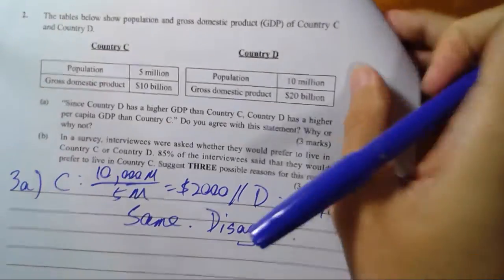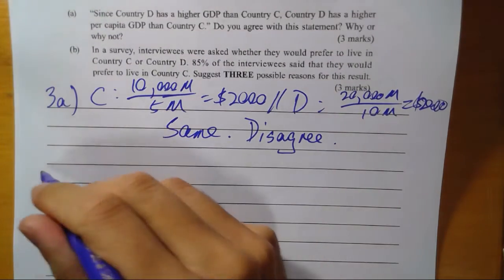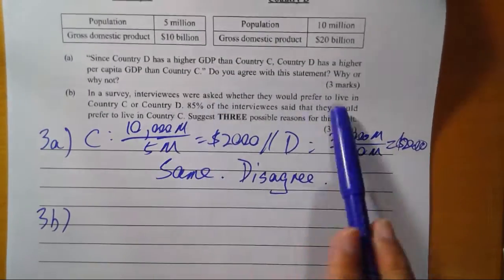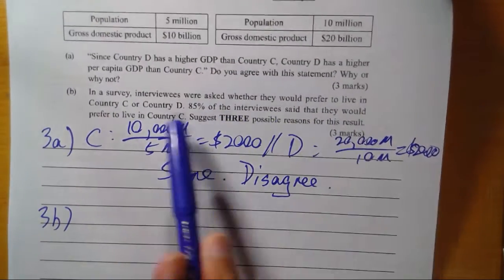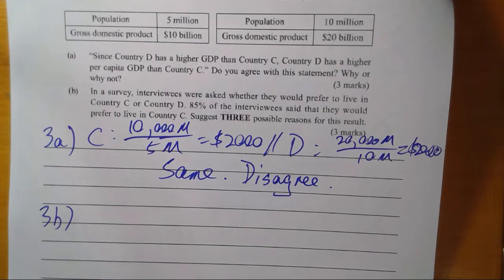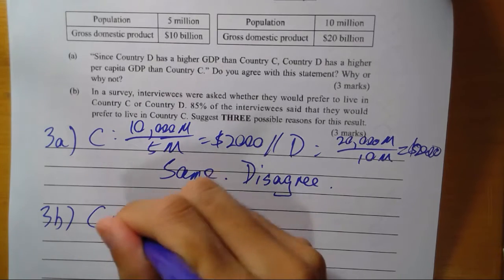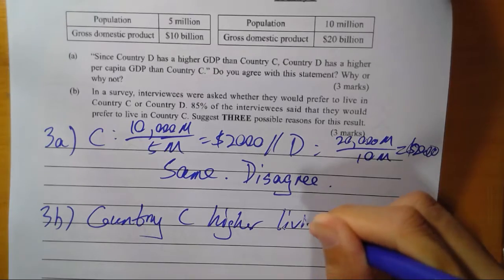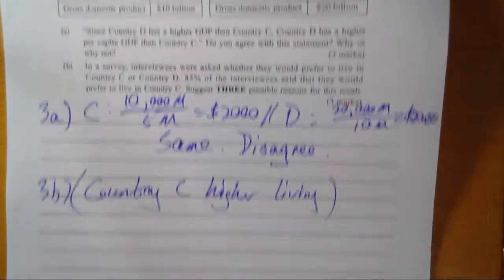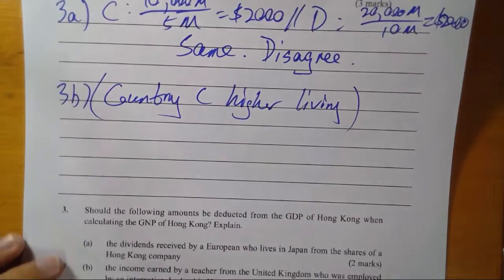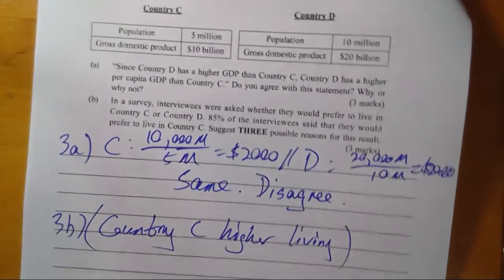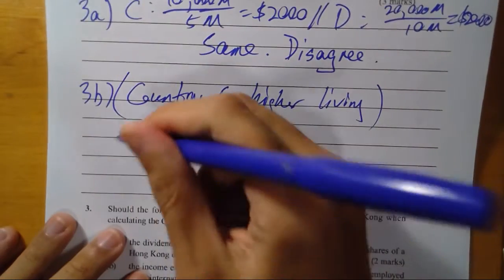This one is really just maths. OK, now 3B. A survey asks, most people would actually want to live in country C. We need to suggest 3 possible reasons. Why country C? It means that country C has a higher living standard, right? This is what we know. Then think about what else can make it so besides the numbers. Some things the numbers cannot reflect, but they make country C better. There are a lot of different reasons.